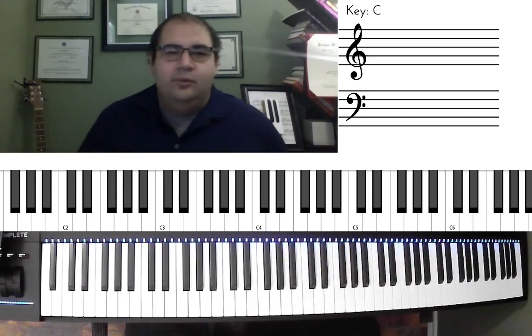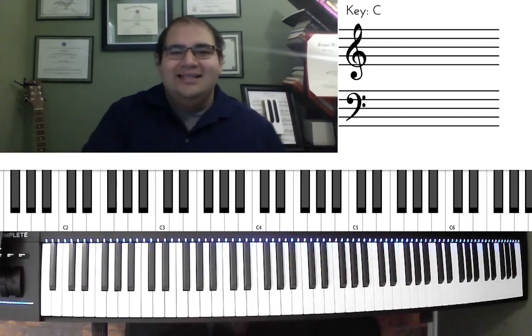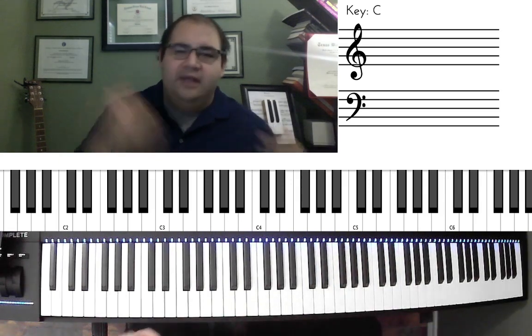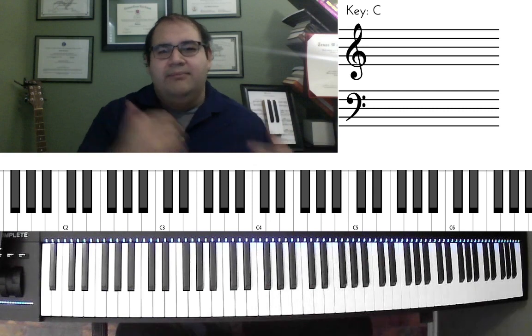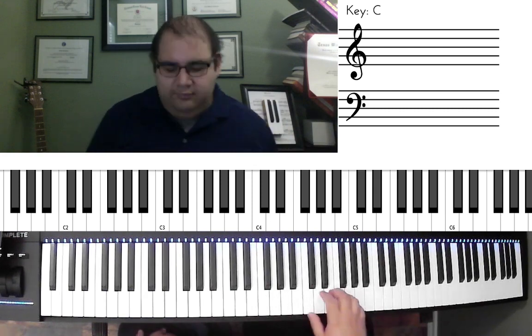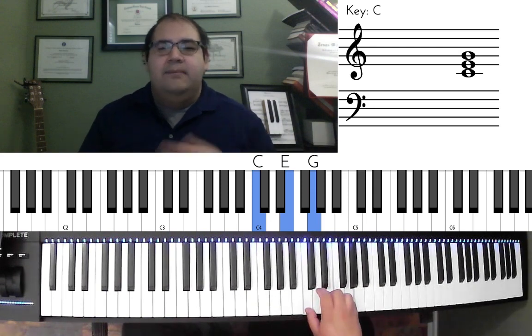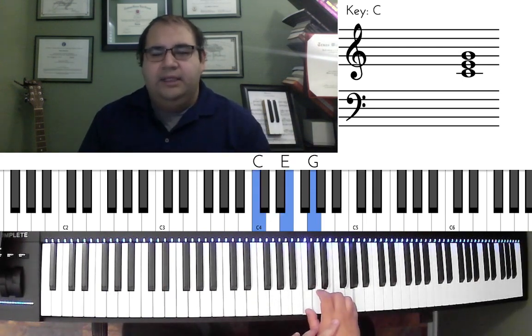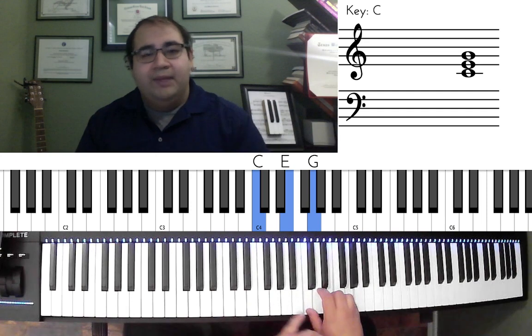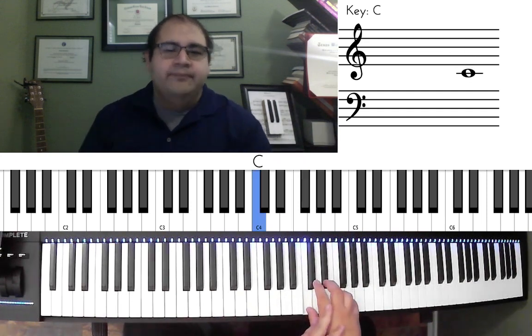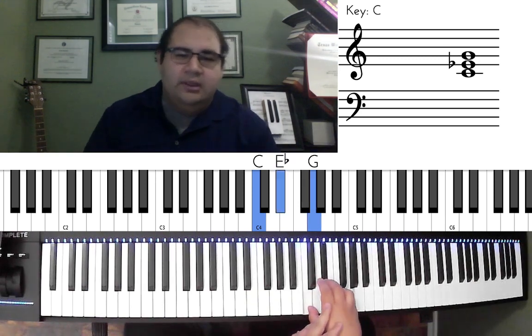Okay, in this video, we're going to be learning about diminished and augmented triads. And we're going to go based off last lesson where we learned about major and minor triads. So to do a quick review, we know that a major chord is going to utilize a major third on the bottom here and a minor third on the top. The order is reversed for minor chords. It's going to start out with a minor third here and a major third on the top.